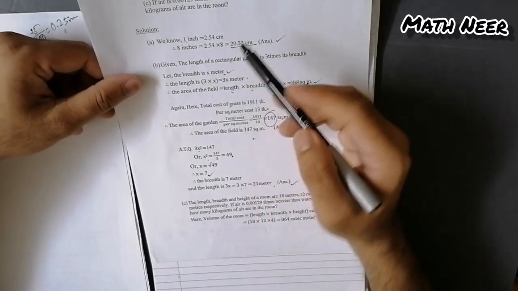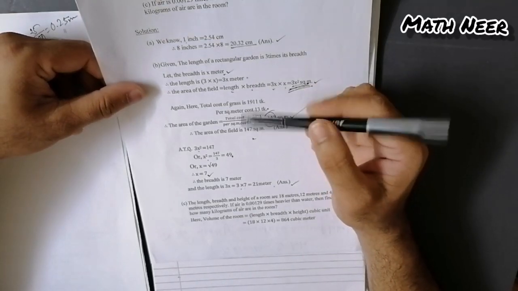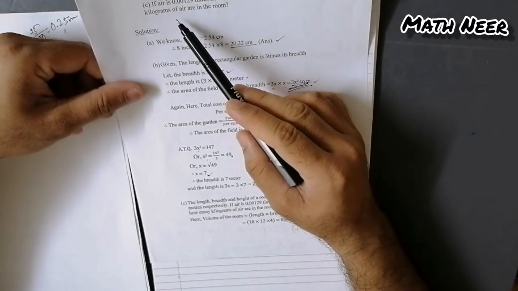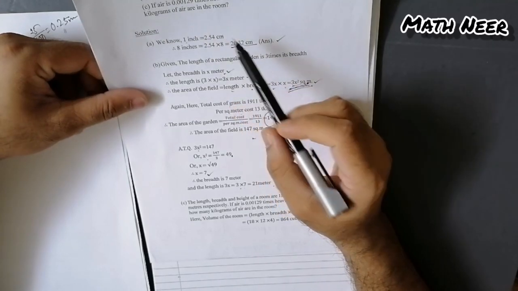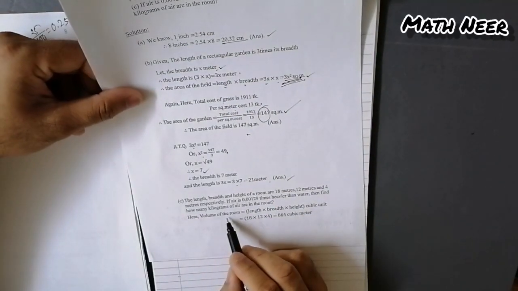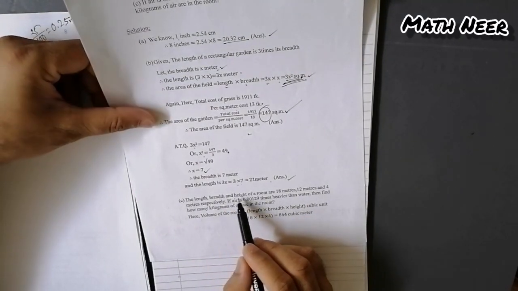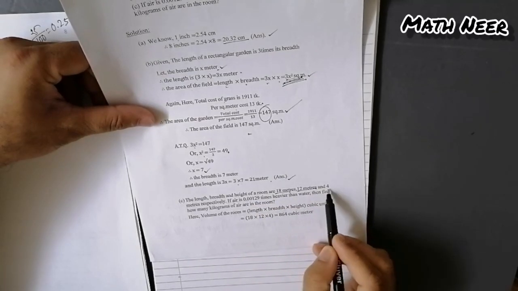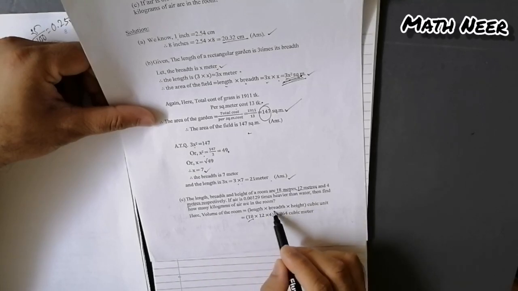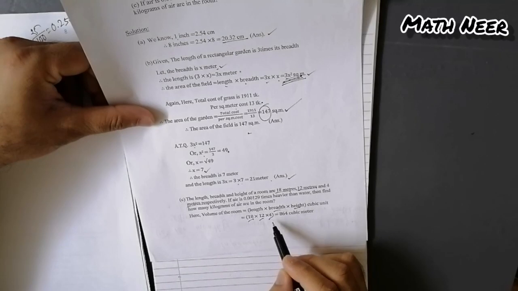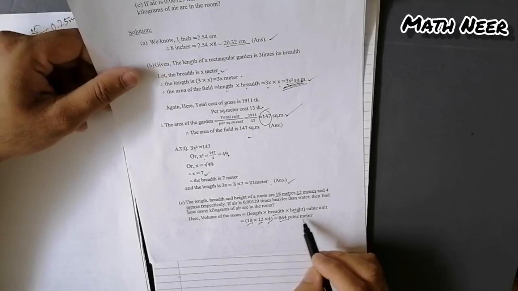Okay, and number C, to find out the volume of the rectangular solid body, we know that volume of the room equal length into breadth into height. So here length, breadth and height of room are 18 meters, 12 meters and 4 meters respectively. So length equal 18 meter, breadth 12 meter, height 4 meter. Okay, if you multiply all this, we will get 864 cubic meter.